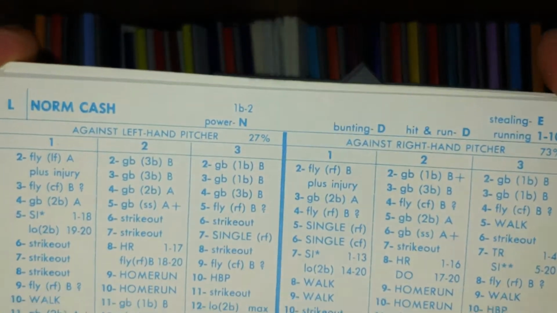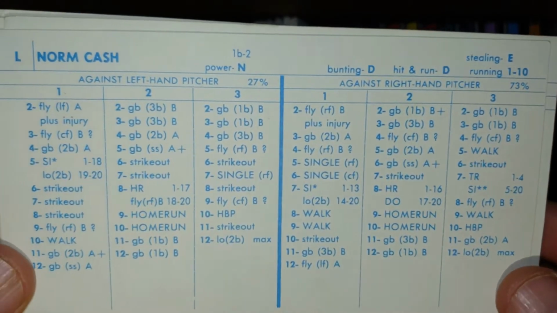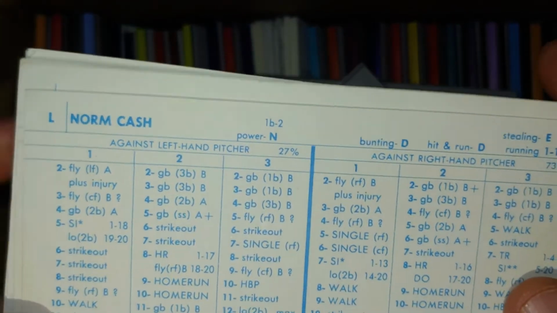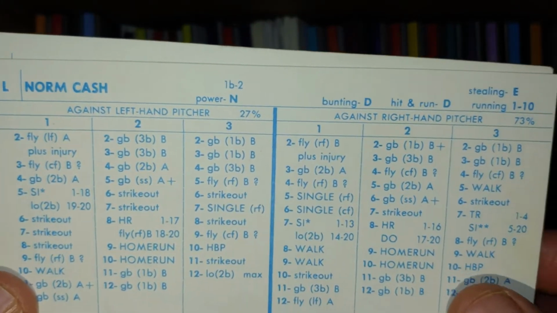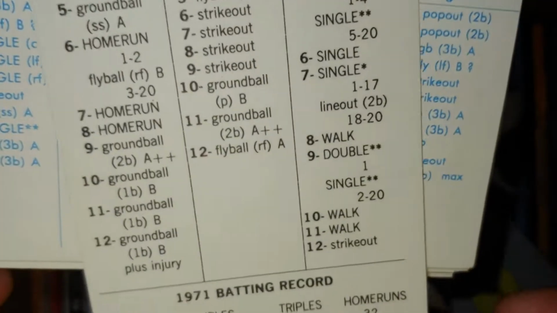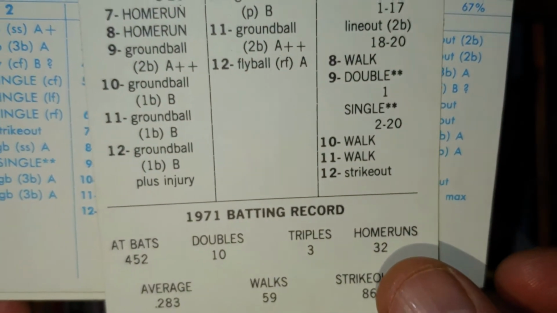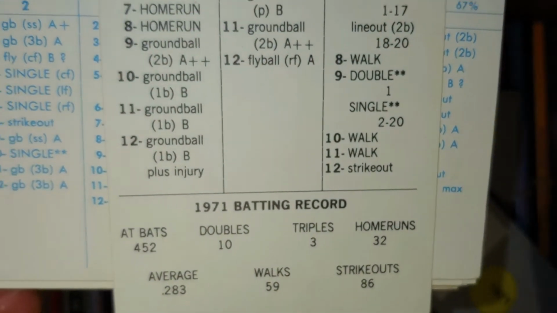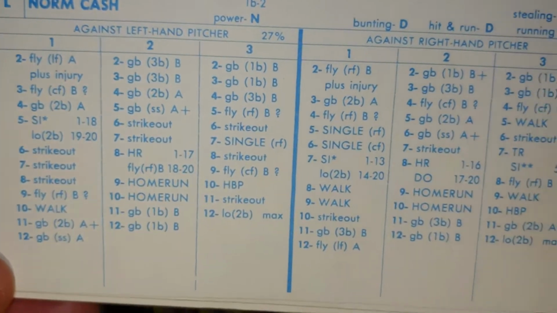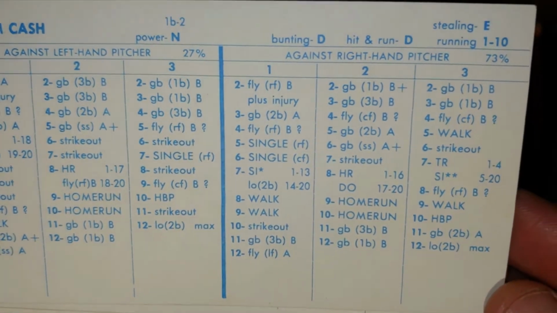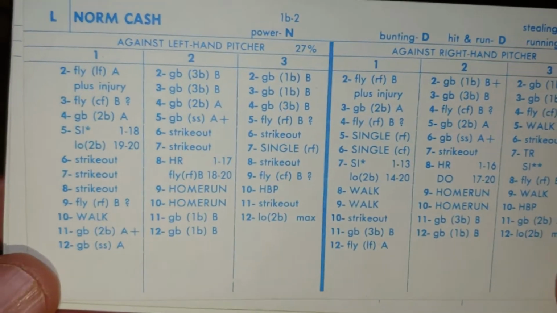All right, Norm Cash. This is one of the comeback guys, I should say. He just crushed home runs, back to like it was the early 60s again. 32 homers in 71. Played in the All-Star game, which was in Detroit. And this card's better than the 69 card we just used. Excellent card.